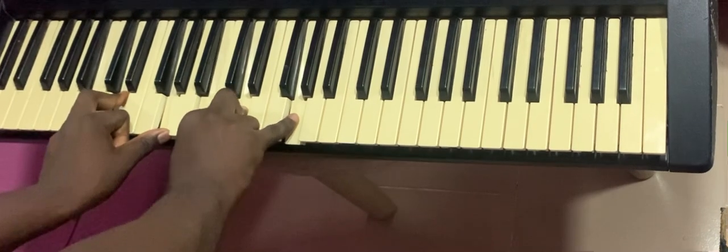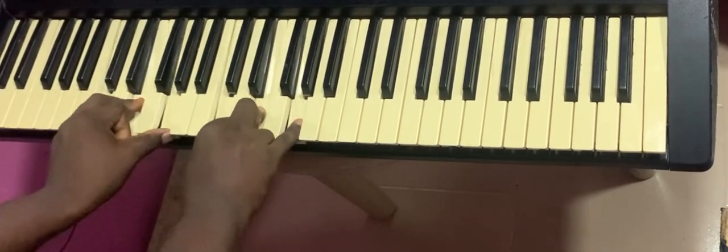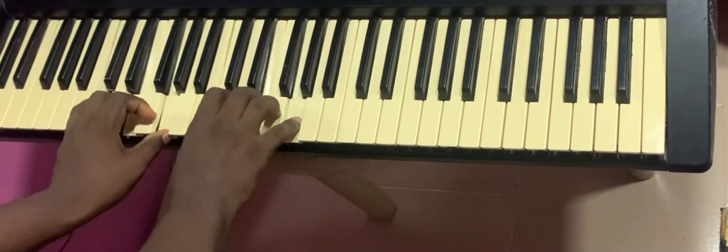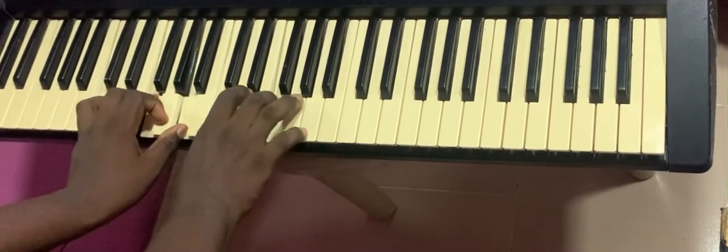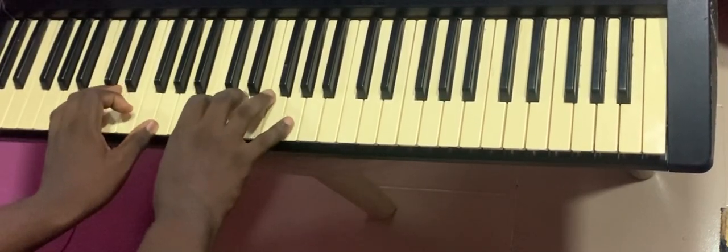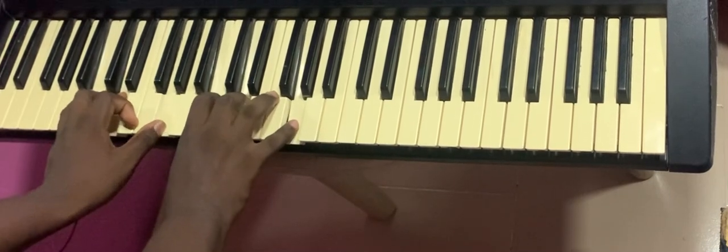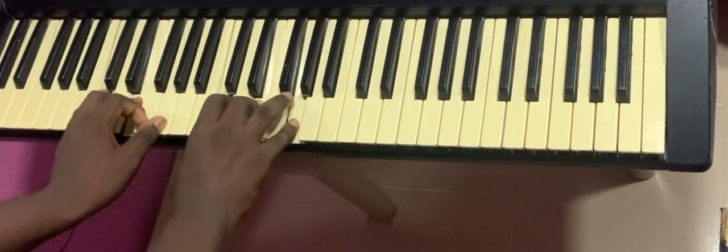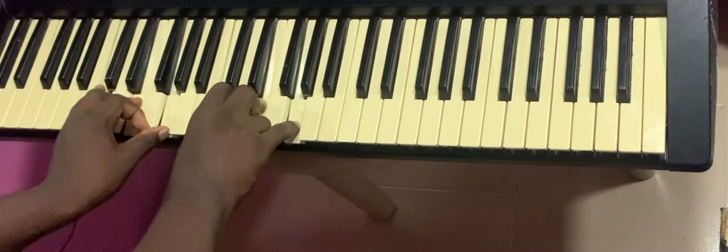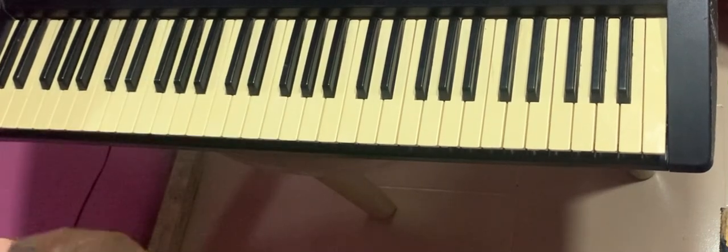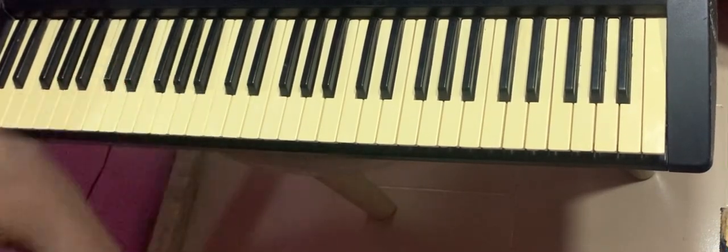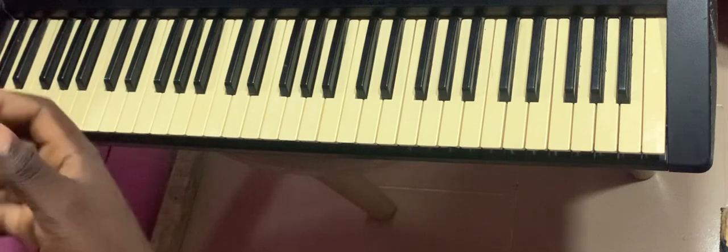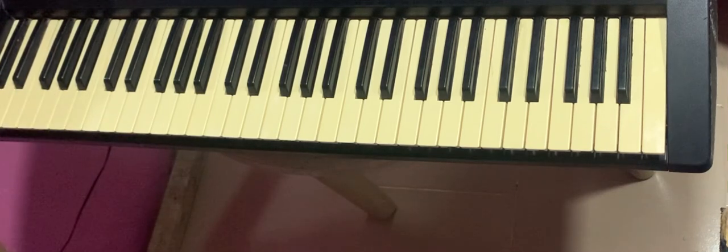So you see how the inversions work. They just make movements around when playing progressions way simpler than it has to be.